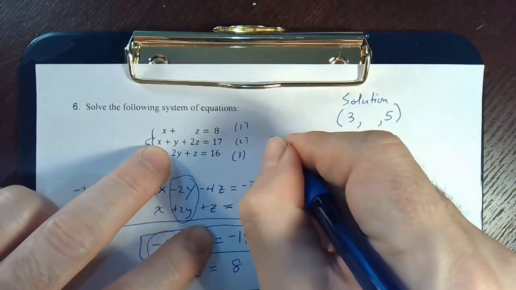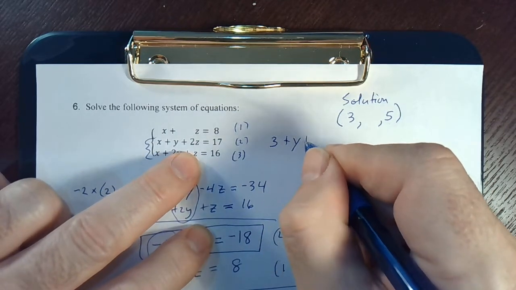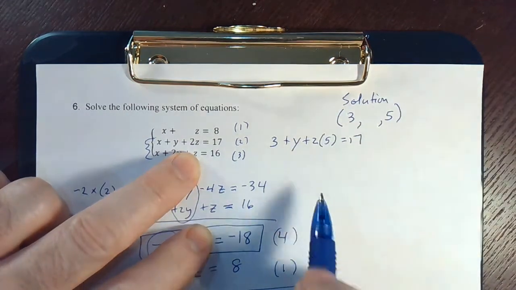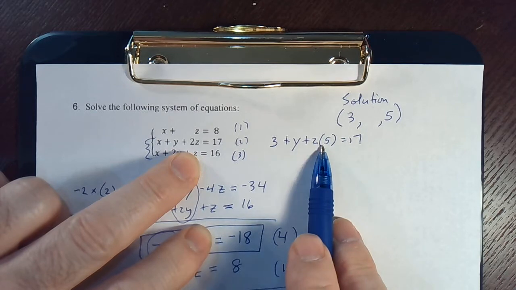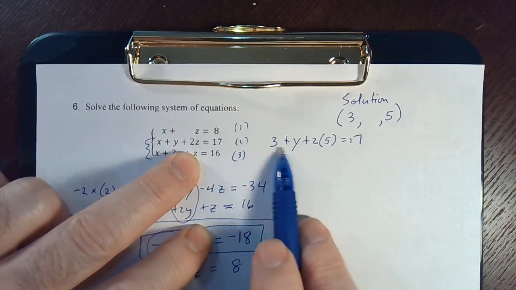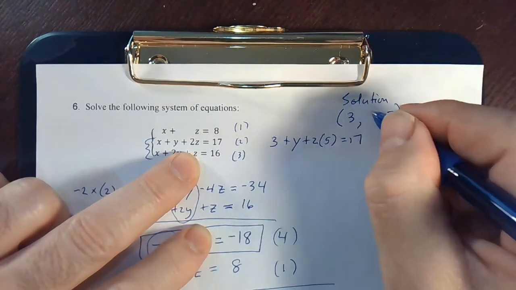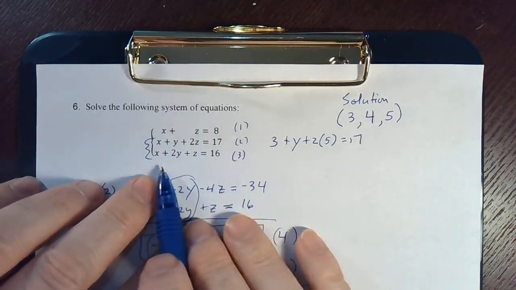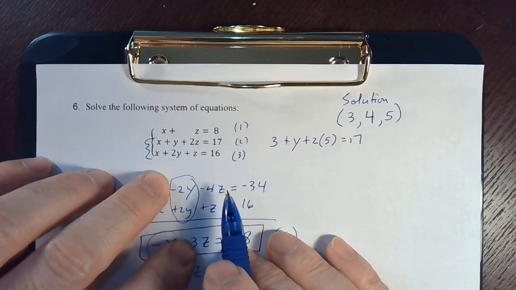equation 2 says that x, which is 3, plus y plus 2 times z, which is 5, equals 17. So what's y? All right, here's 10, and here's 3. 10 and 3 is 13. 13 plus 4 would give us 17. I'm going to write it in, and then verify that 3, 4, 5 works in this bottom equation. If it doesn't work, it means we made an arithmetic mistake somewhere and we have to start over.